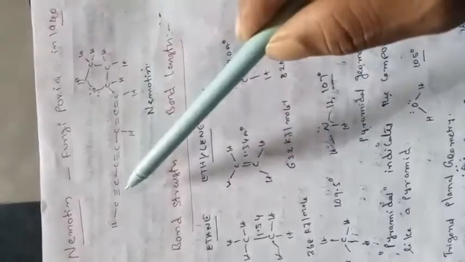It was found in the year 1940. Nicotine is extracted from the fungus Poria in the year 1940. So this is sp, and sp2 and sp2. This is a very important structural aspect.